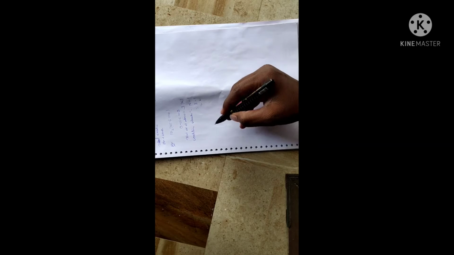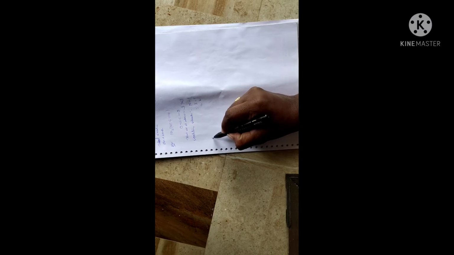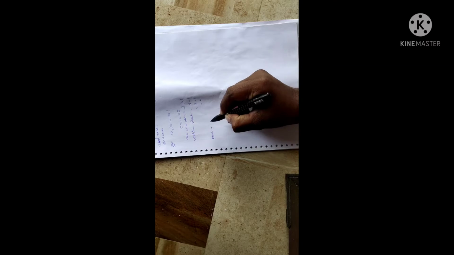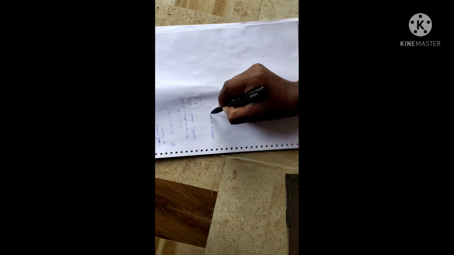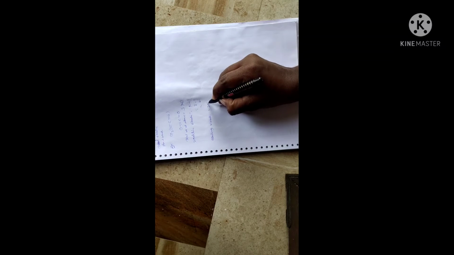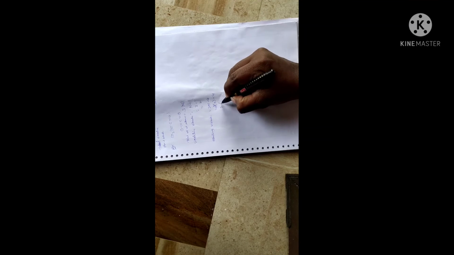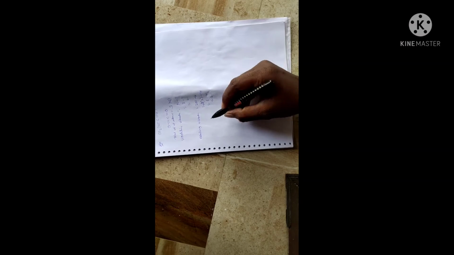And the bending vibrations for linear molecules: the formula is 2n minus 4, so 2 times 3 minus 4, that is 6 minus 4, which is 2.